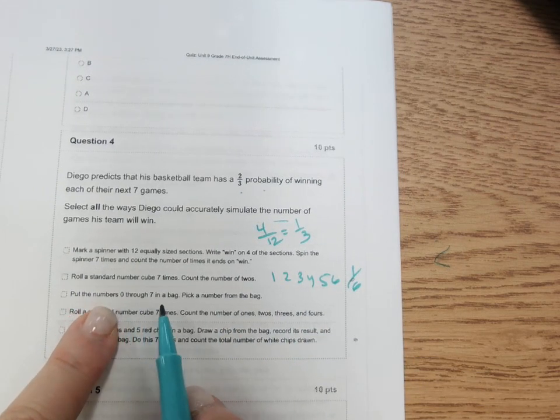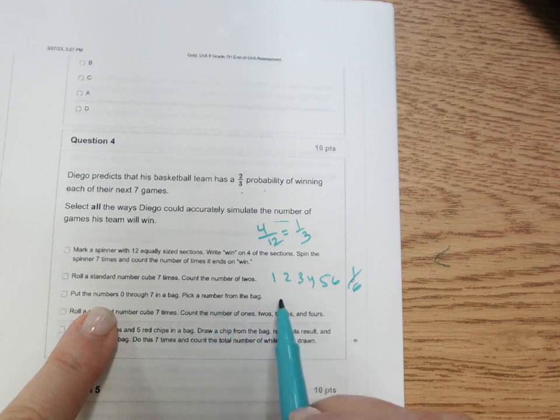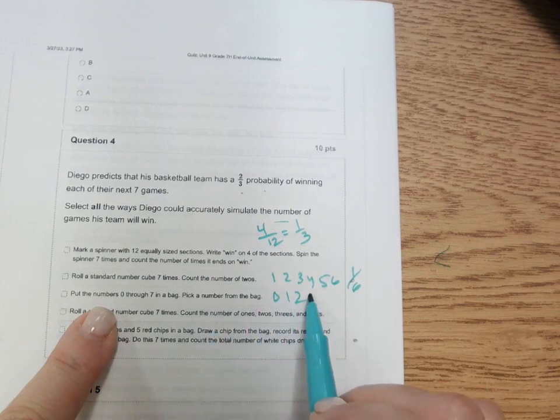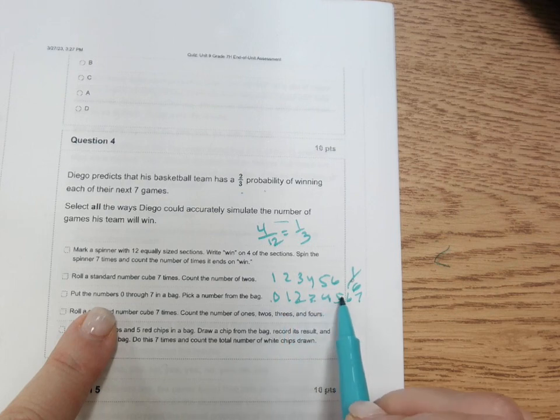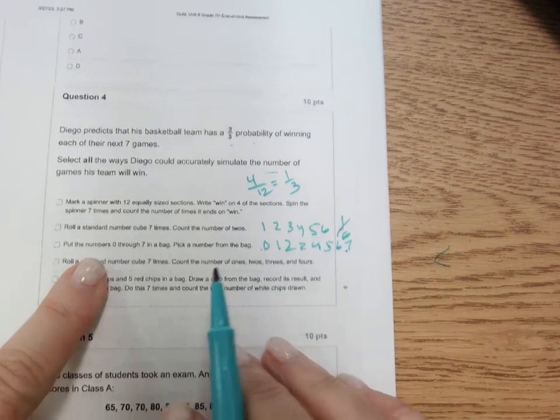Put the numbers 1 through 7 in a bag and pick a number from the bag. So that's 1, 2, 3, 4, 5, 6, 7. That's actually 8 numbers, so that doesn't work.